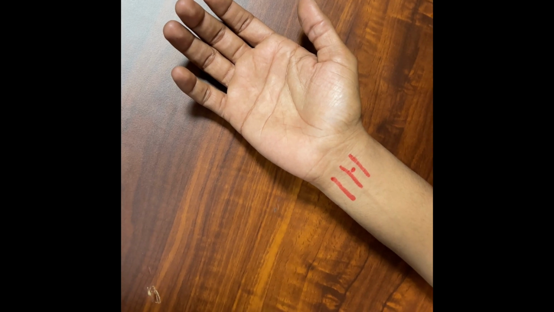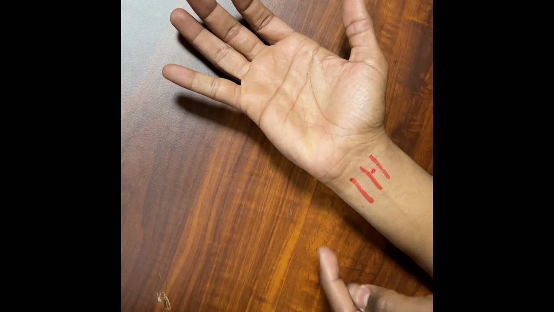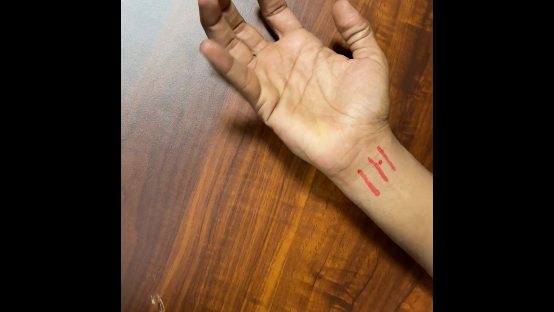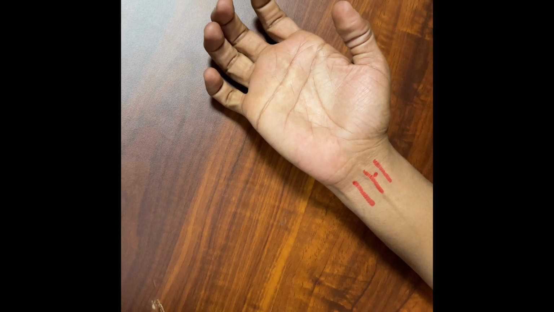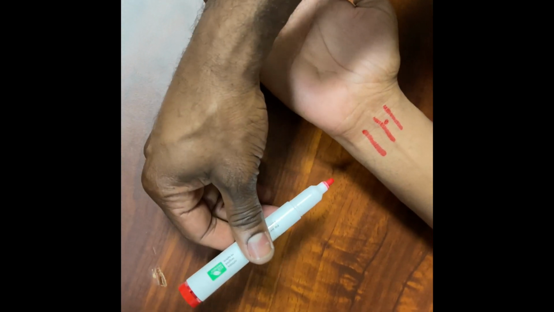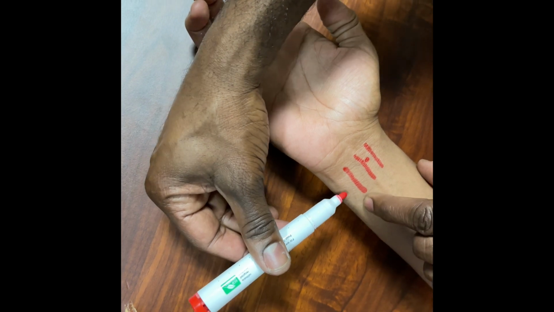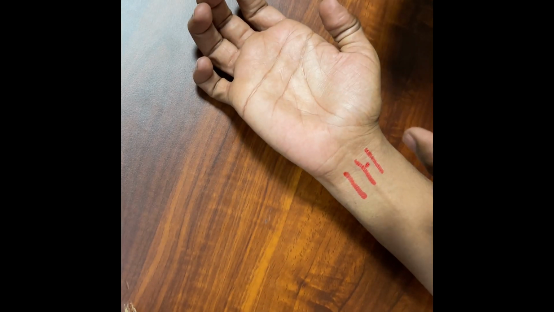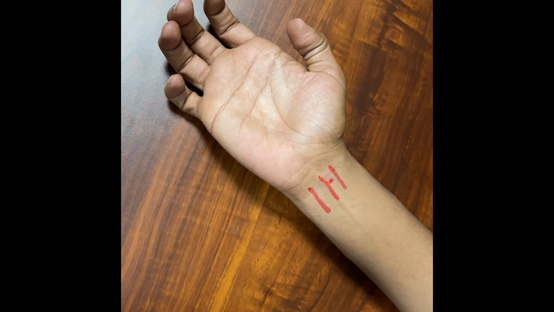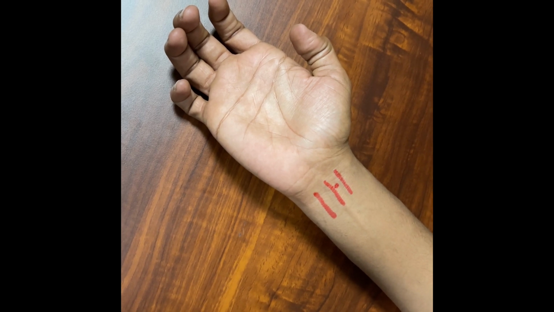Ulnar nerve. The ulnar nerve lies just below the flexor carpi ulnaris tendon, between the tendon and the ulnar artery. So you might come from a medial approach. You will come from here and inject just below the tendon, and you will be very near to the ulnar artery. So aspirate and then give 3 to 5 ml. That's for the ulnar nerve. Is that clear?